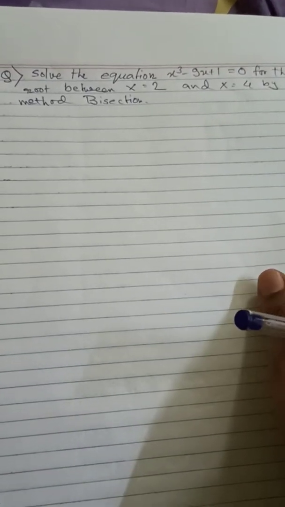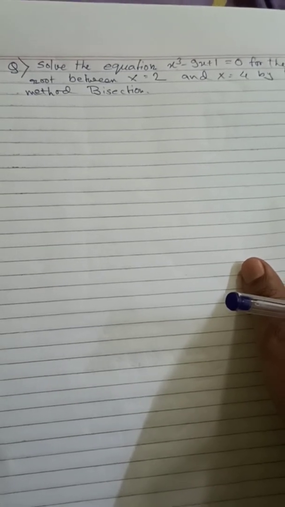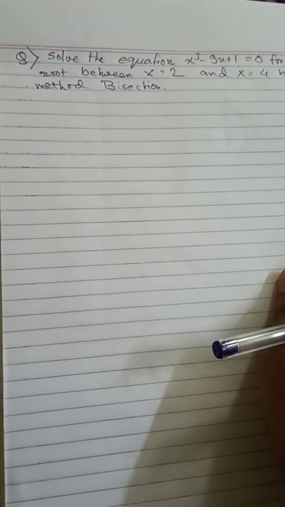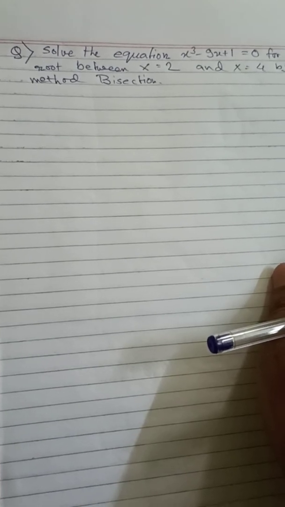So, students, there is a problem. Solve the equation x cube minus 9x plus 1 equals 0 for the root between x equals 2 and x equals 4 by the method of bisection. So we have to find the value of x from the equation x cube minus 9x plus 1 equals 0. It is also mentioned here, x0 equals 2 and x1 equals 4. This means the root lies between 2 and 4.